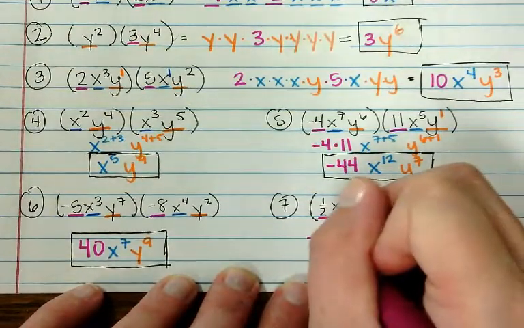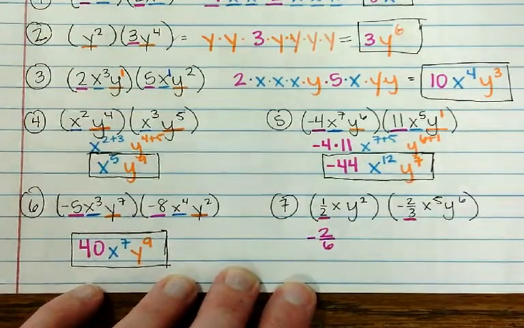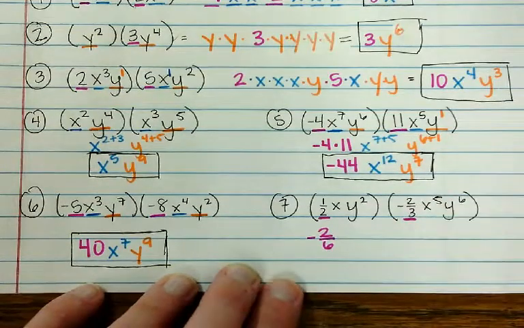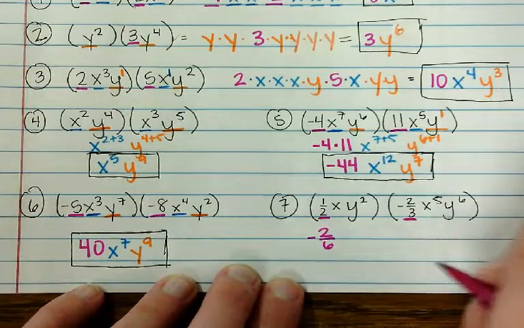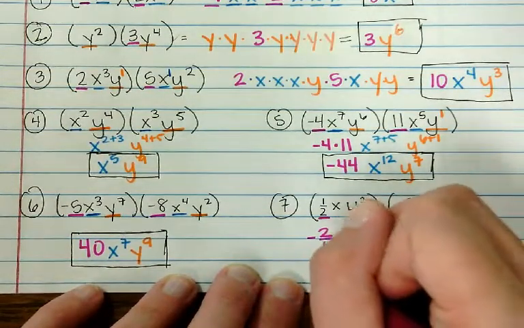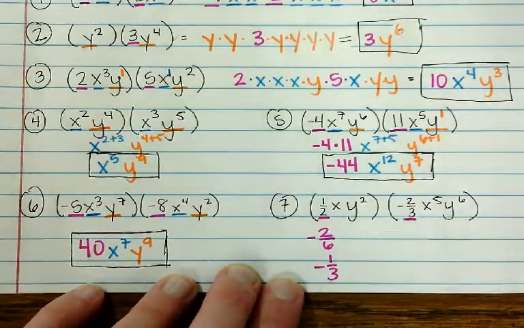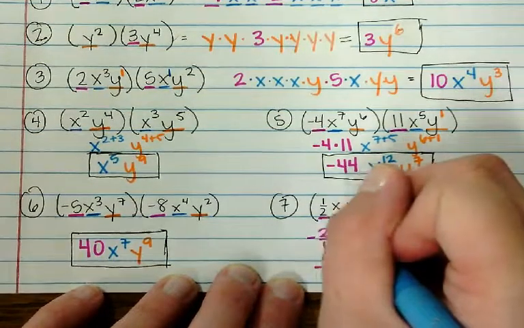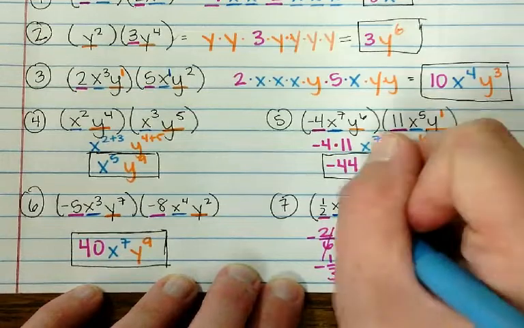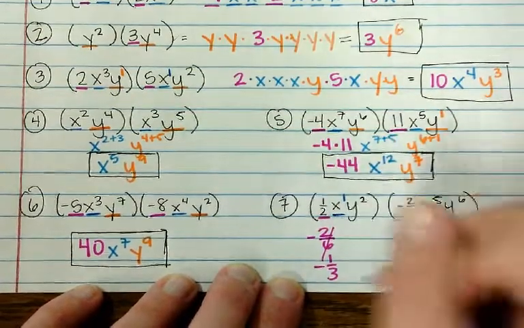Well, is that going to reduce? Yeah, it's really going to be negative 1/3, right? So I'm going to kind of do this down here. That's going to reduce down to negative 1/3. Then we have our x's. X to the 1 times x to the 5th gives us x to the 6th. Are you guys cool with that?